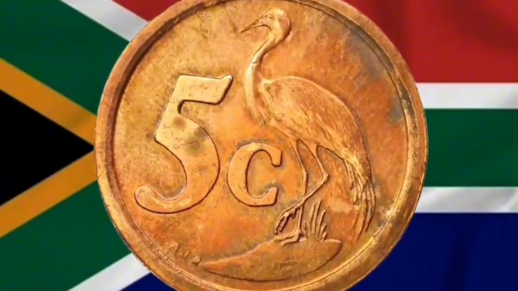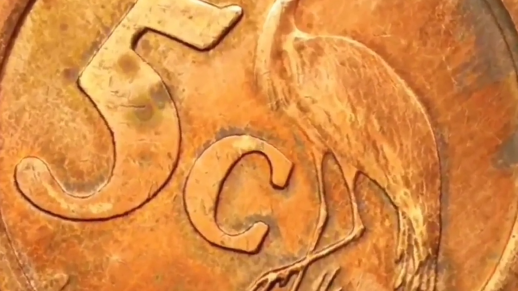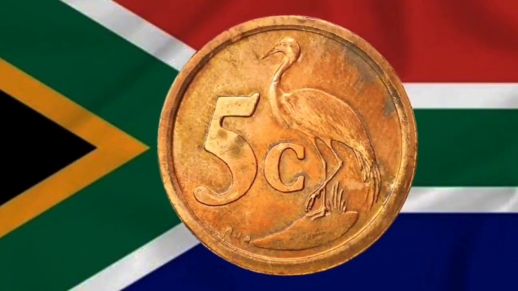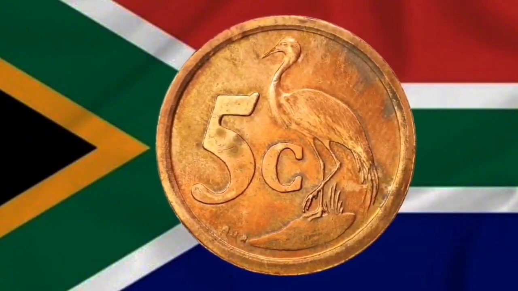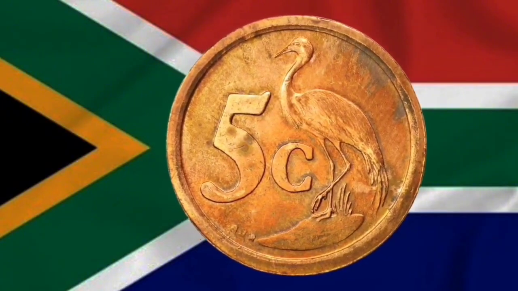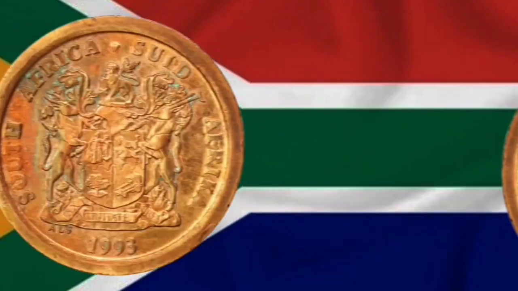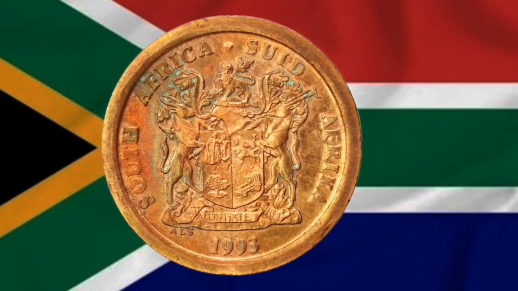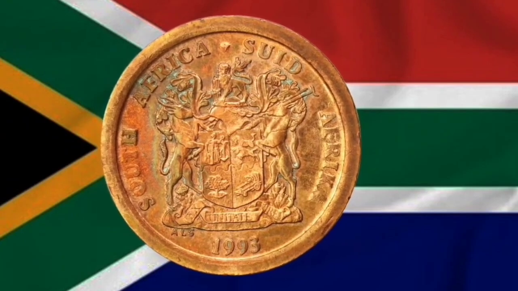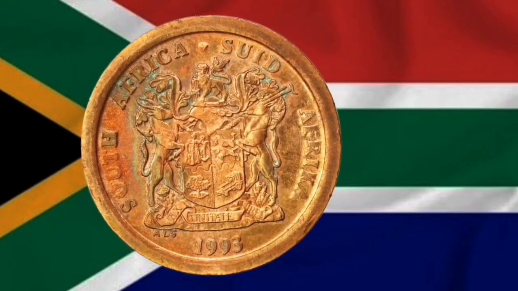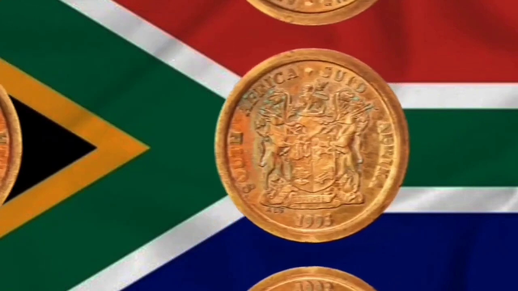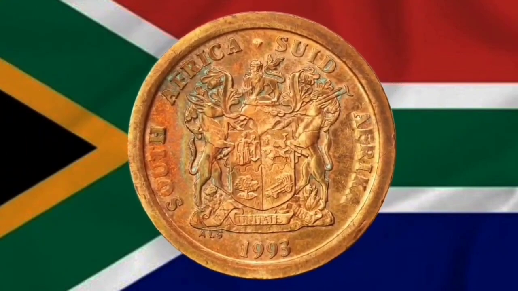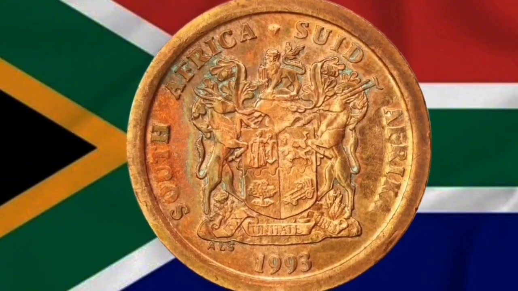Now, the 1993 5 cents coin. While small in size, this coin has a rich story, unique design, and in extremely rare cases, astonishing value. The 5 cents coin of South Africa from the year 1993 was issued during a significant transitional period in the country's history. It marks the beginning of the post-apartheid era, just 1 year before the first democratic elections in 1994. As a result, every coin from this period holds historical importance.